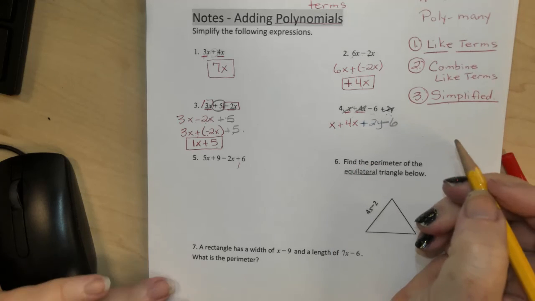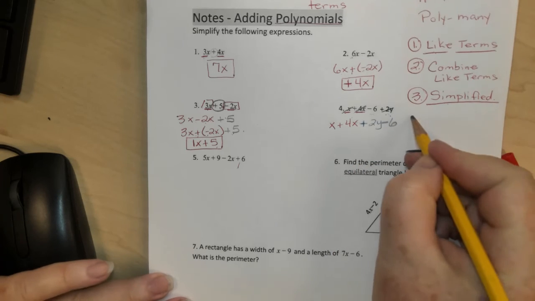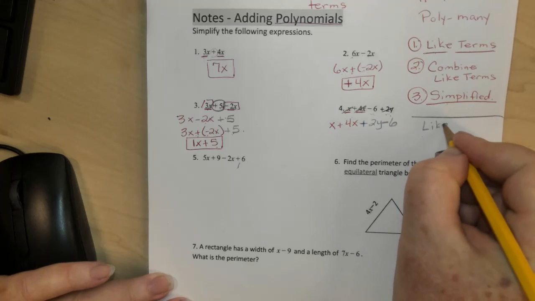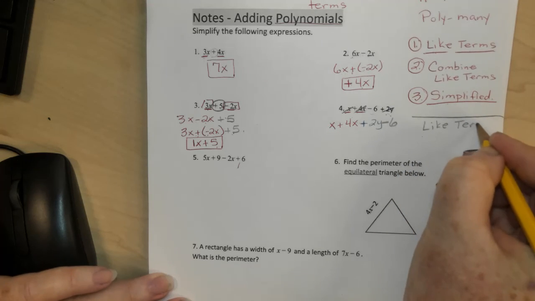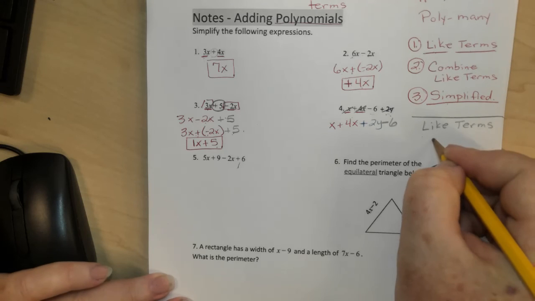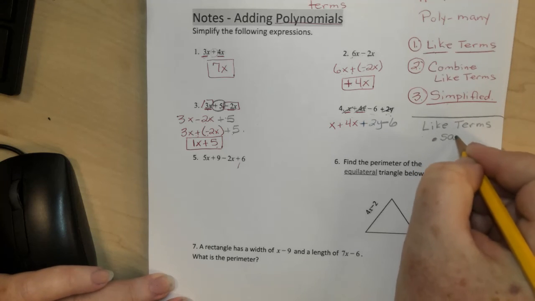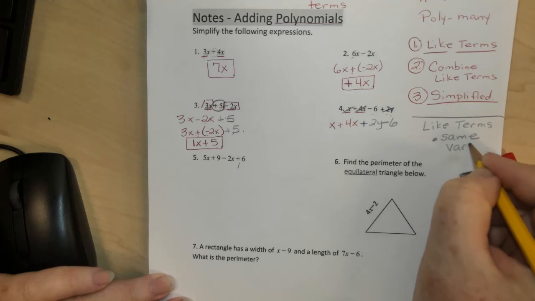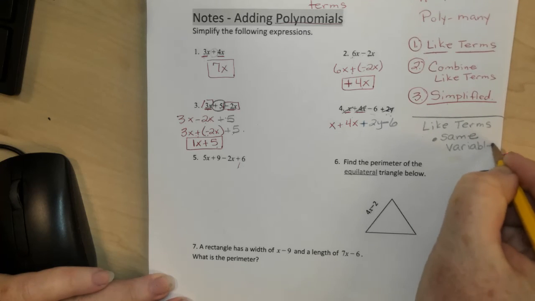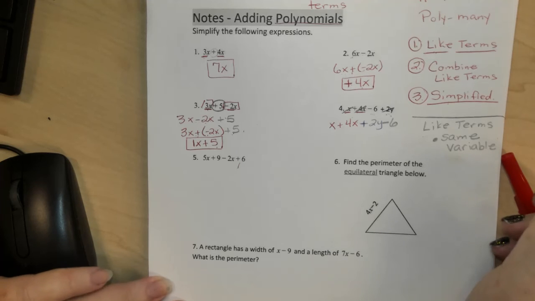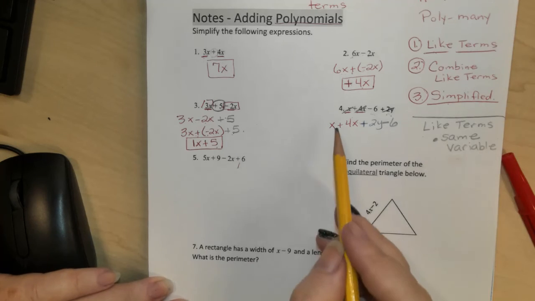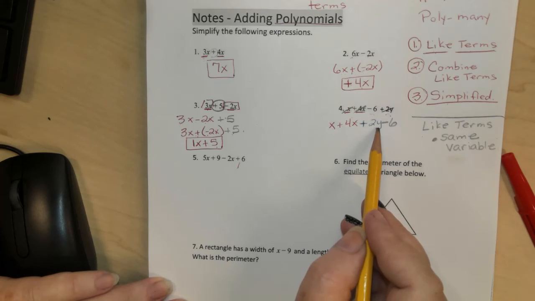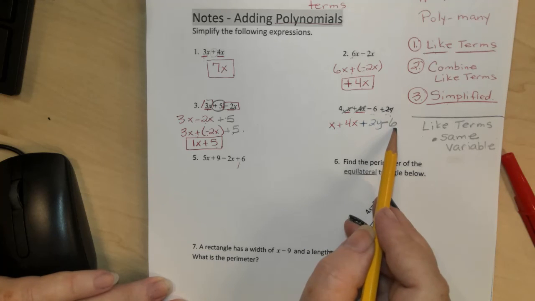So, like terms, we can definitely say they have to be the same variable. Same variable. And what's a variable? A letter. X is a variable. Y is a variable. Now, does this have a variable on it?